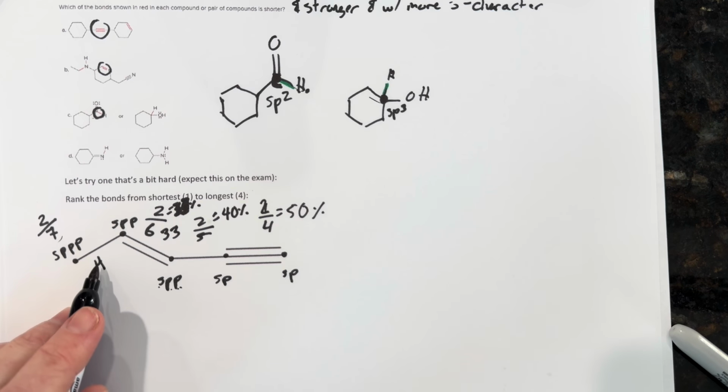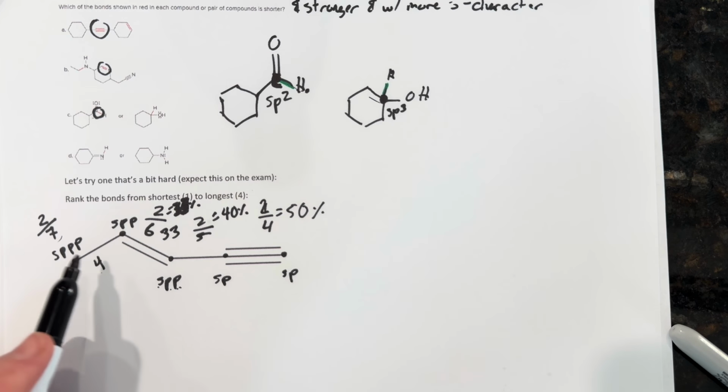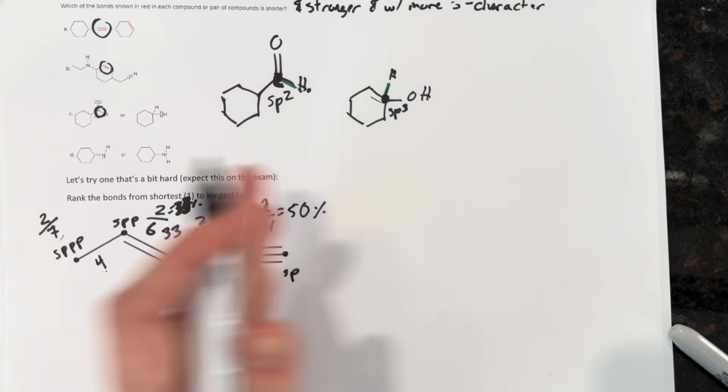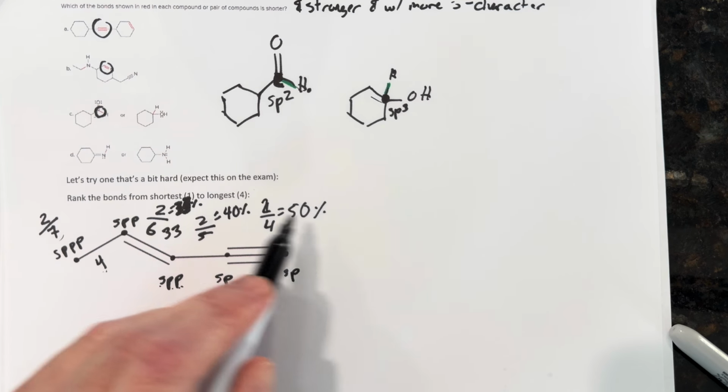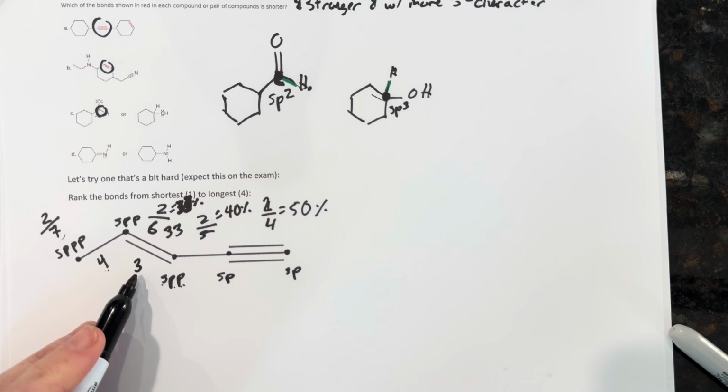But what you might not have expected was that the next longest is going to be this 33%. If we rank them in terms of numbers, this is 4, 3, 2, 1. In fact, that's what we get. At 33%, this one is the next shortest.